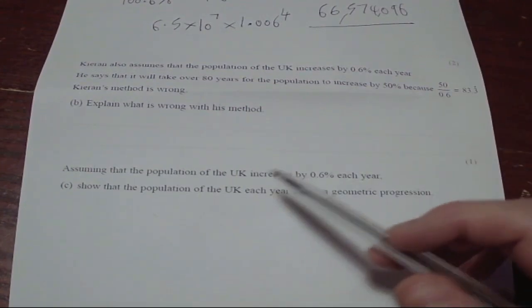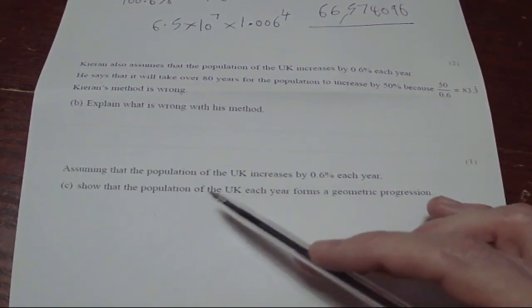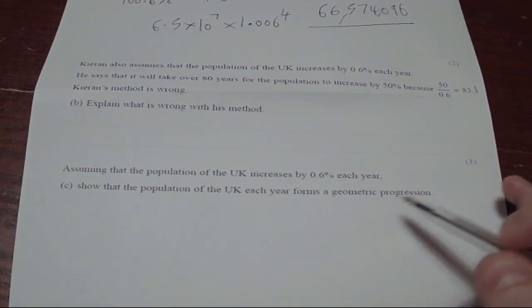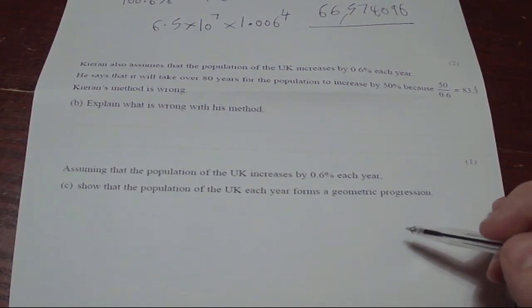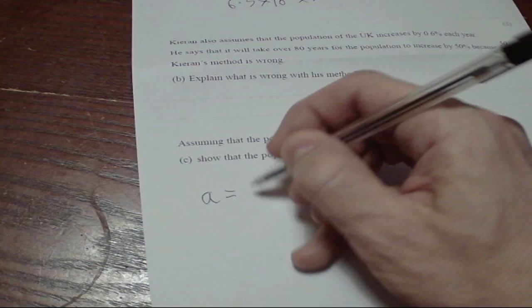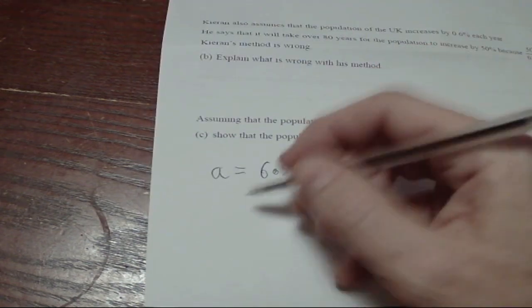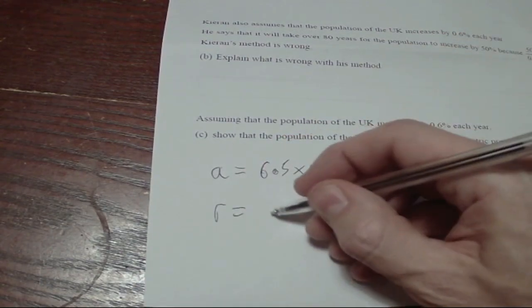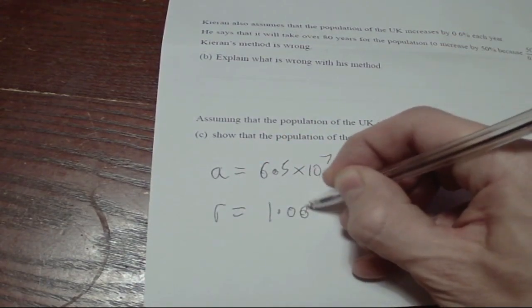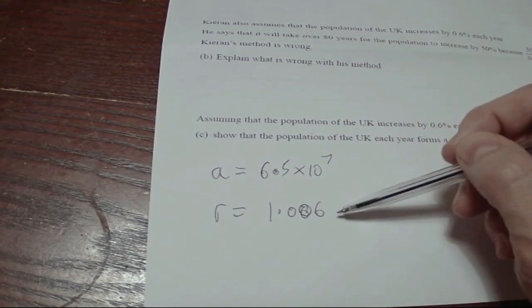Finally, the last part says, assuming that the population of the UK increases by 0.6% each year, show that the population of the UK each year forms a geometric progression. Geometric progressions have a starting number, so here in this case it will be a, my starting number. 6.5 times 10 to the 7 is my starting number. My common ratio is whatever I'm multiplying by each year, a factor that I'm multiplying by each year. We've already discussed that, it's 1.006.